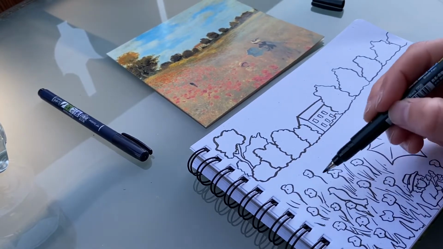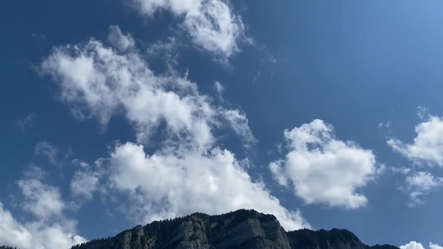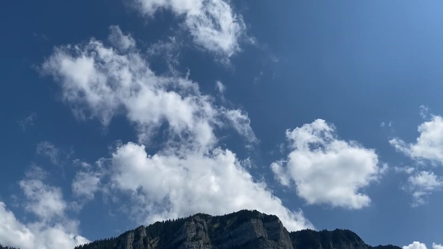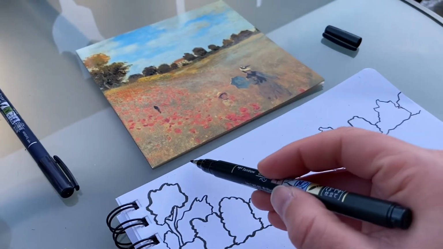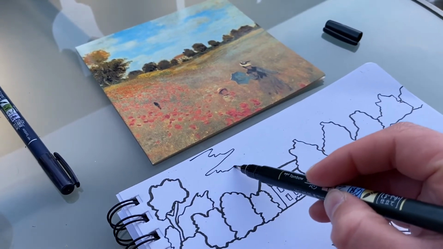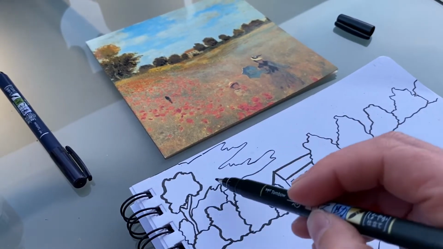So it's kind of an interesting combination of busyness, but also a lot of nature around here. So yeah, now I'm going to be drawing the clouds in the sky, just loosely sketching those in.